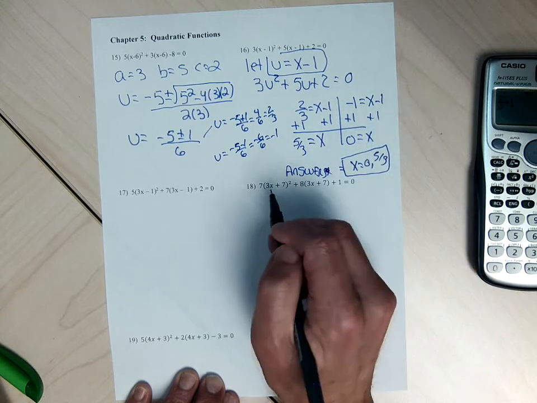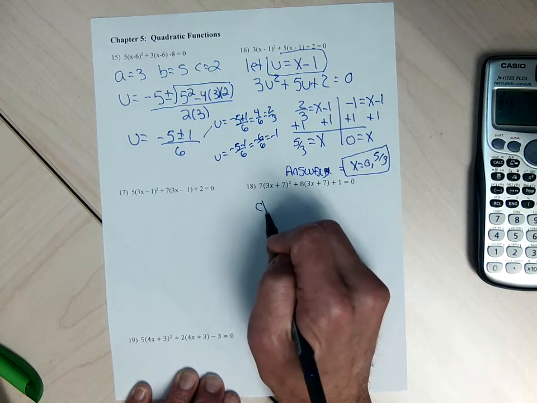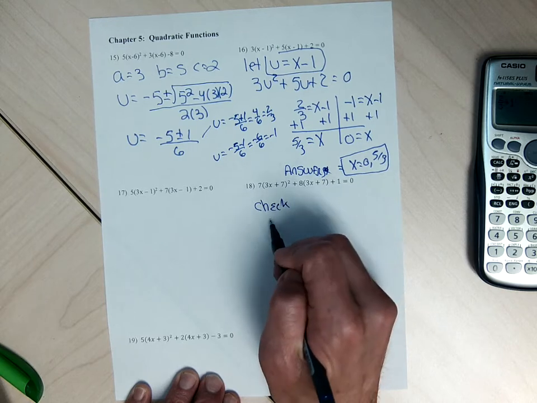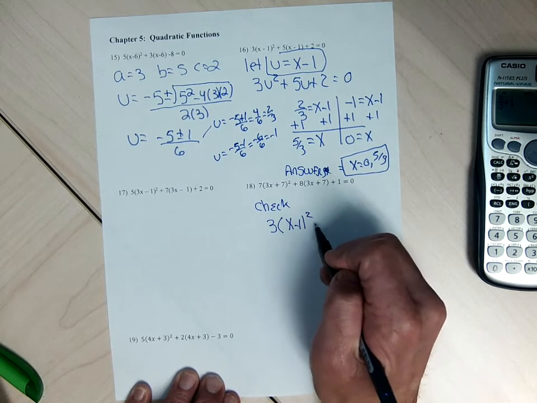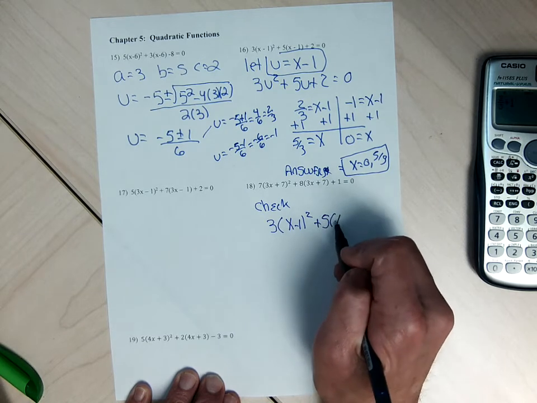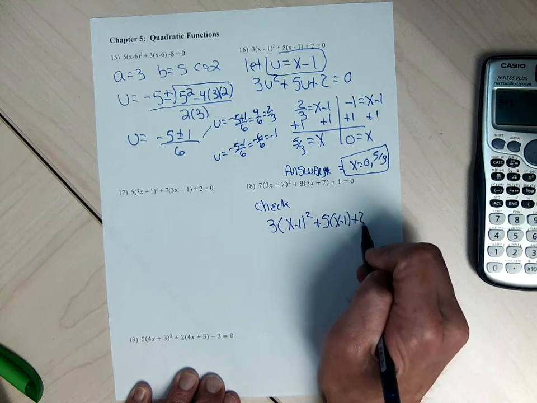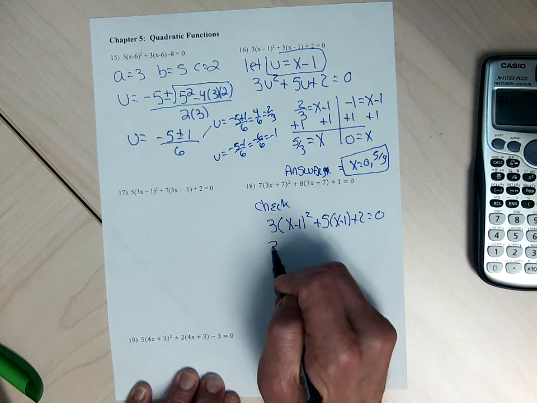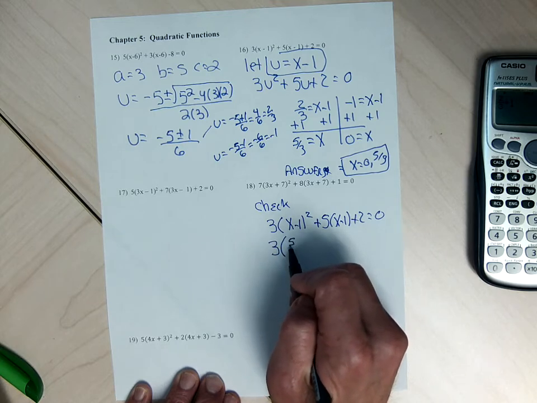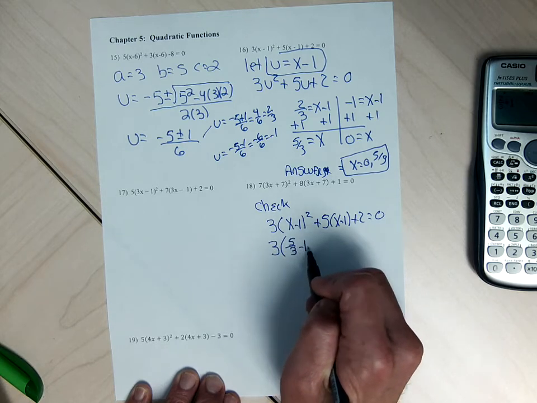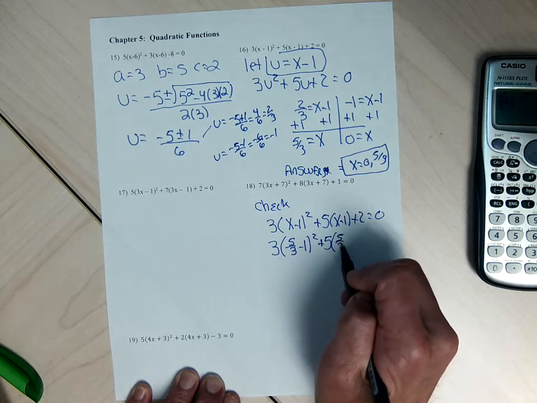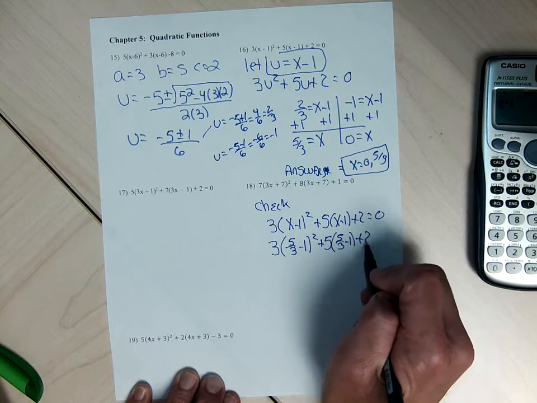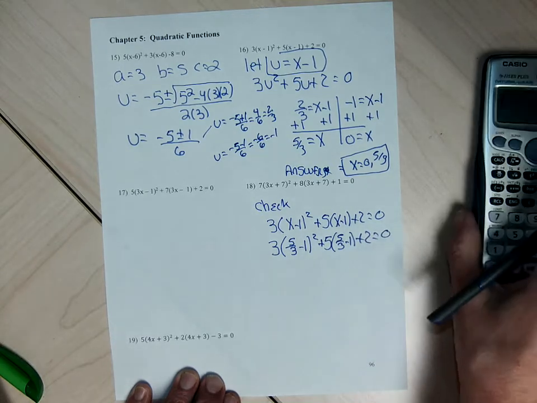Let me try to check these. So for checking, in problem 16, the original problem is 3 times x minus 1 squared plus 5 times x minus 1 plus 2 equals 0. Let me do the 5/3 first. So I'm going to do 3 times 5/3 minus 1 squared plus 5 times 5/3 minus 1 plus 2 and make sure I get 0.